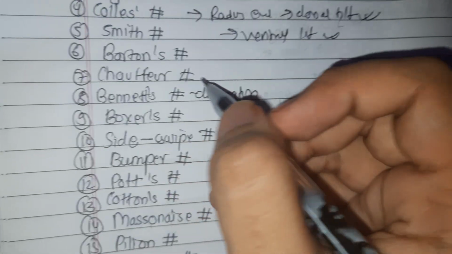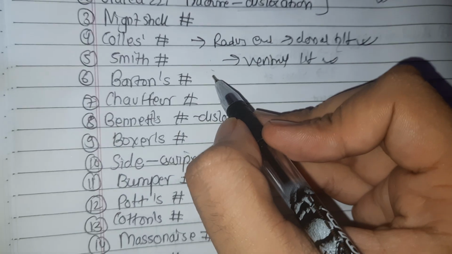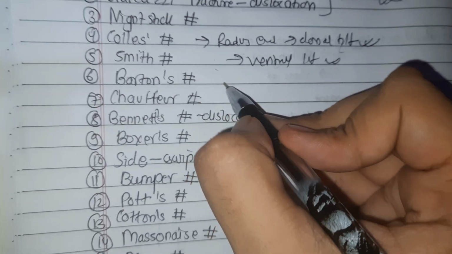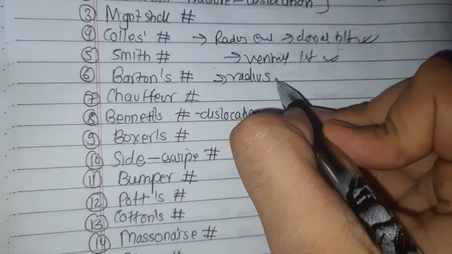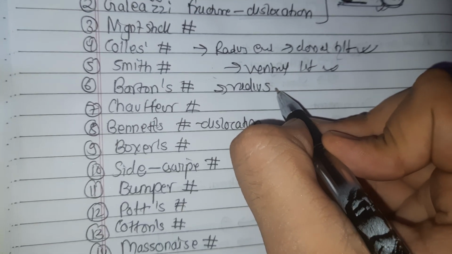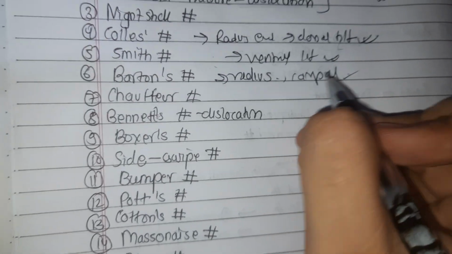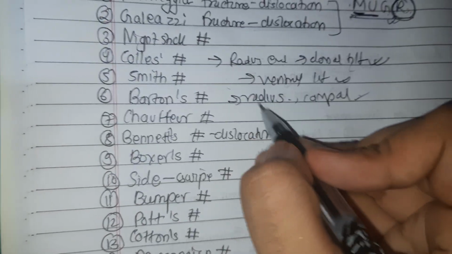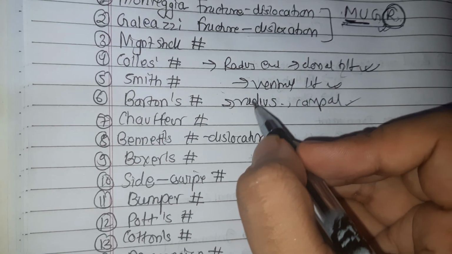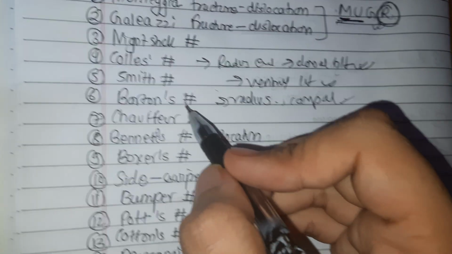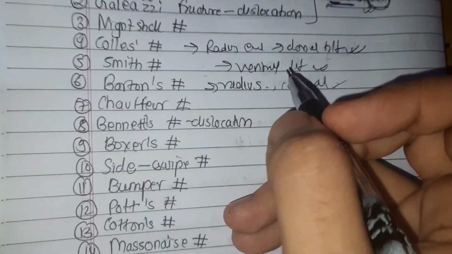And the Barton's fracture is also known as a marginal fracture. The Barton fracture is an intra-articular fracture through the distal articular surface of the radius, taking a margin, anterior or posterior, of the distal radius, with the carpus displaced anteriorly or posteriorly. Okay, this is also a fracture of the upper limb, that is the radius, with displacement of the carpus.